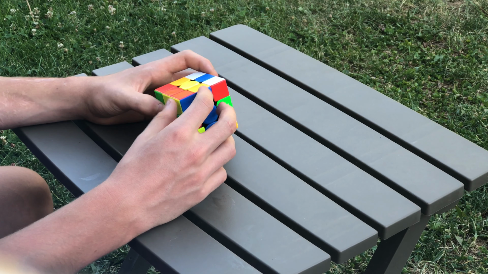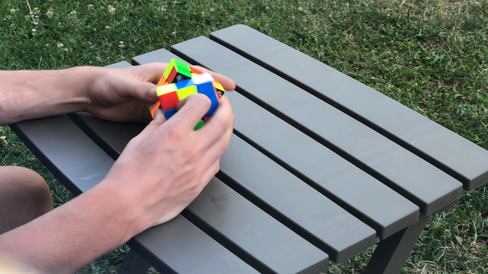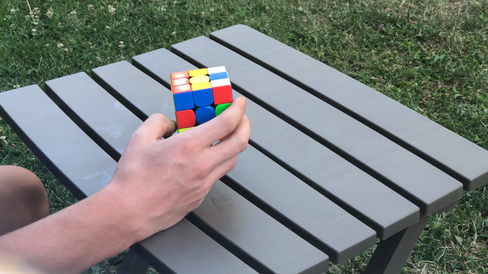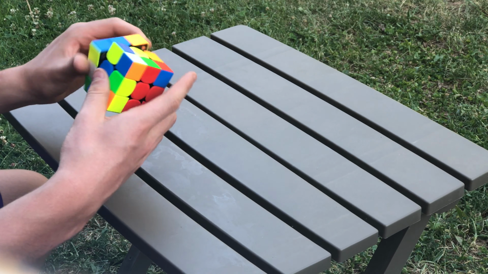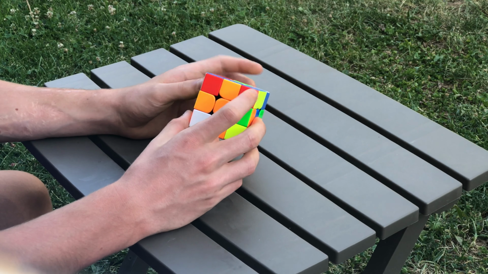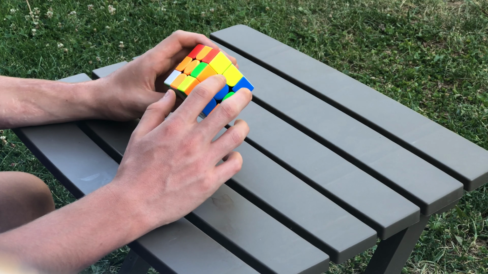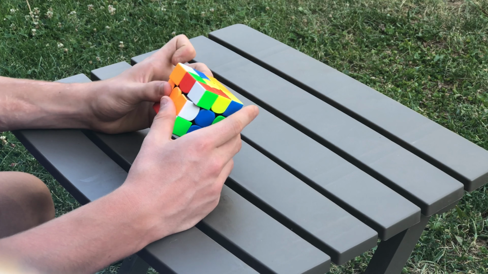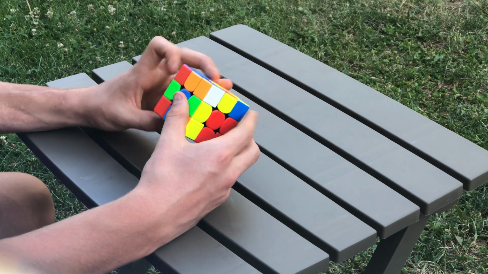But yeah, so most of these you just want to pair them up like this. Now there's a couple. So the flip of this would be like this. So you have orange instead of blue, and in this case, you're going into the front right slot, you go F prime U2 F, and then insert that one like normal.